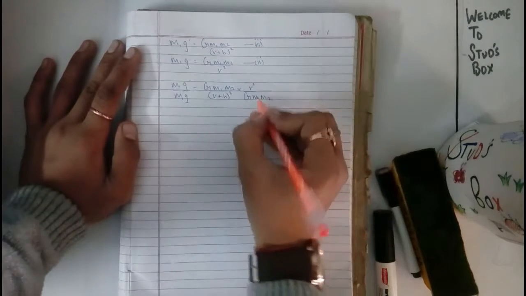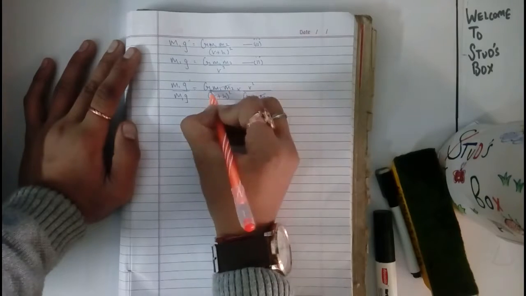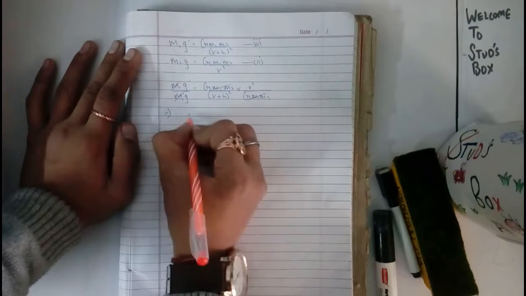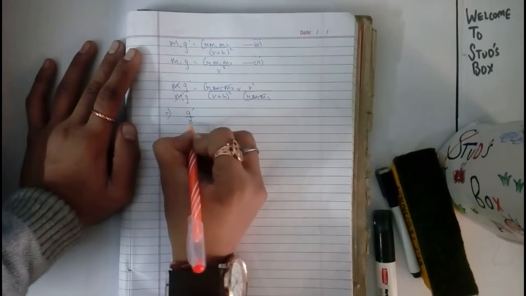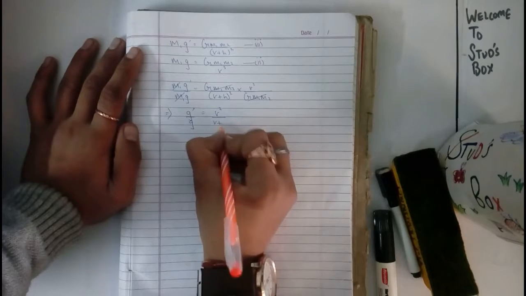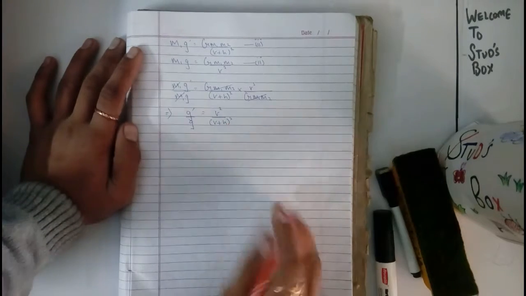As you can see, this whole will cancel out with this, and this m will cancel out with this. So we get g dash by g equals R square by R plus h whole square.